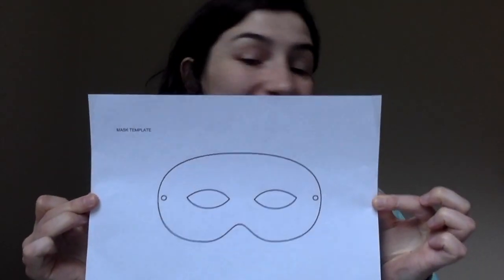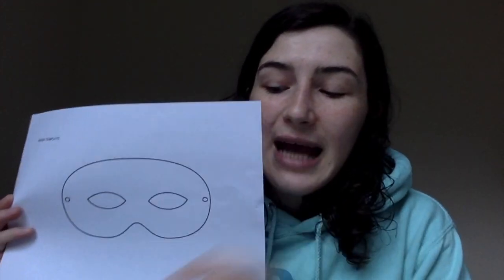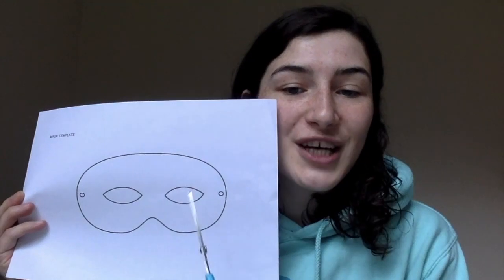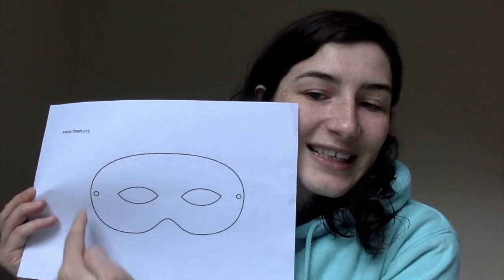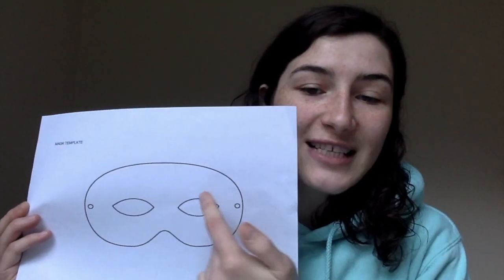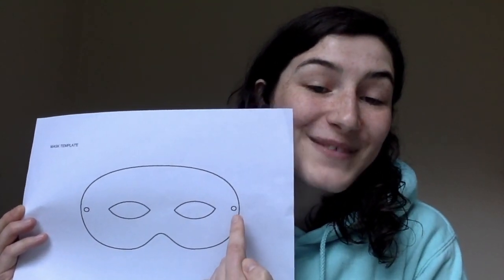The first thing I want you to do is find the template in your pack that looks exactly like this. It will be card, so it'll be a little bit thicker. I want you to get a pair of scissors and cut round the black line. So cut this out so it looks like this shape. And then I want you to cut out the eyes and the circles. Now it might be a bit tricky, especially with the eyes and the circles on the side. See if you can find an adult who might be able to help you if you find it a bit tricky. Pause the video here and come back to me once you've done that.